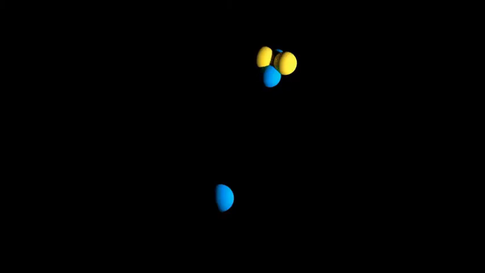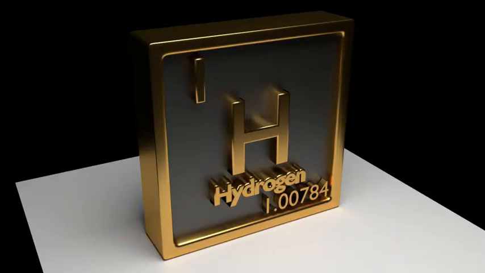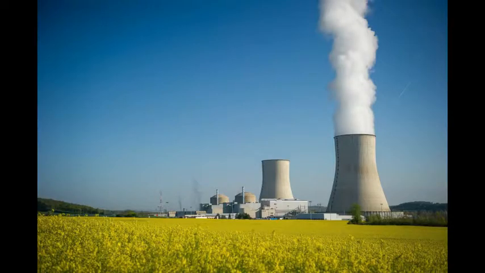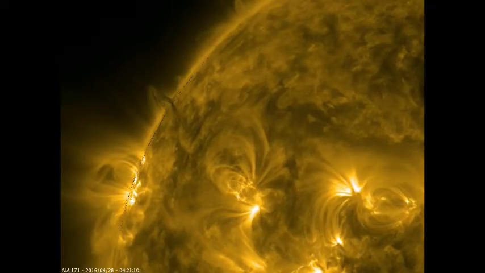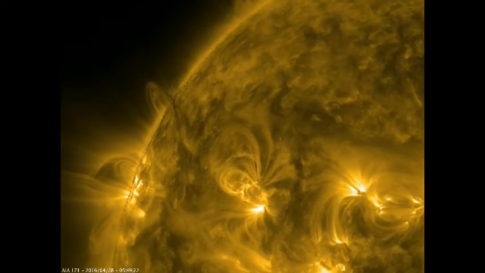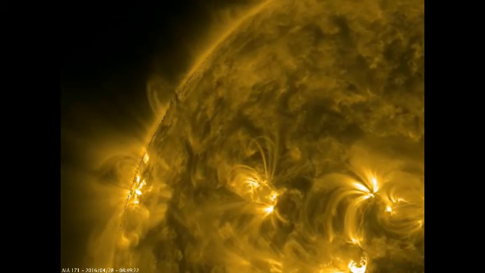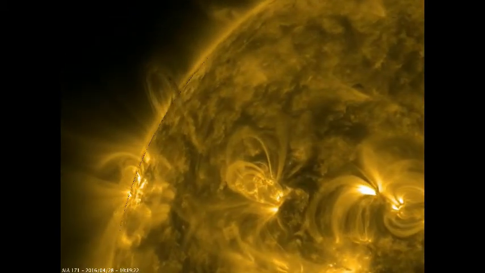Fusion is the process of fusing atoms of one element into another, such as the sun fusing hydrogen into helium. Fission reactors are common today. However, because of the immense temperatures created by fusion, storage of energy has not been accomplished efficiently.